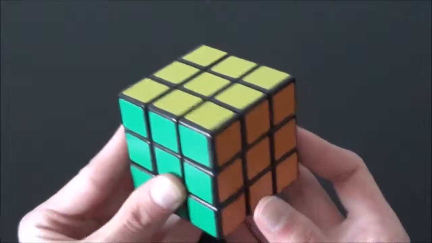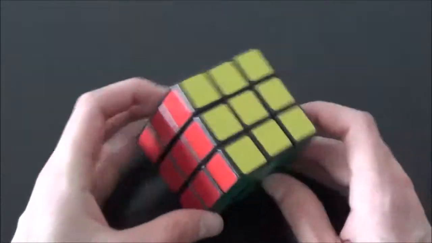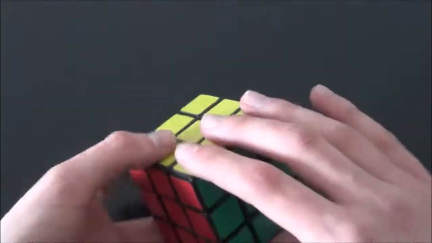If at any time you want to skip to the next step or to go back to a previous step, you can use the timestamps in the description below to navigate the tutorial. So let's scramble it up.